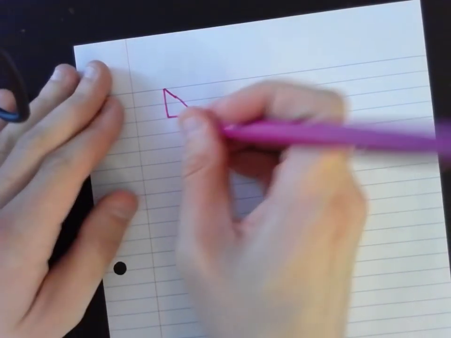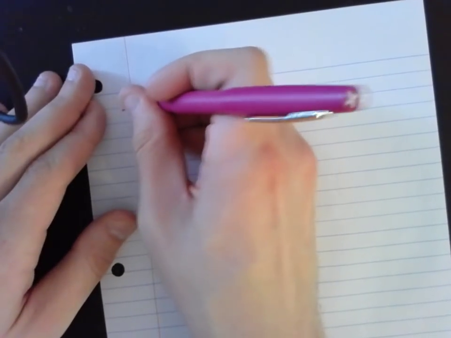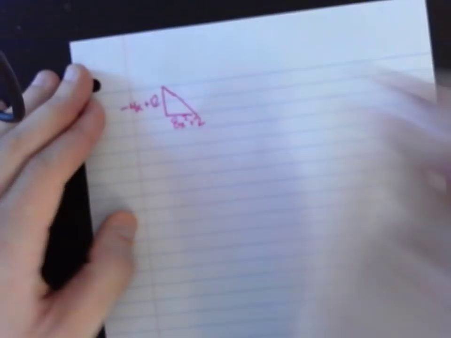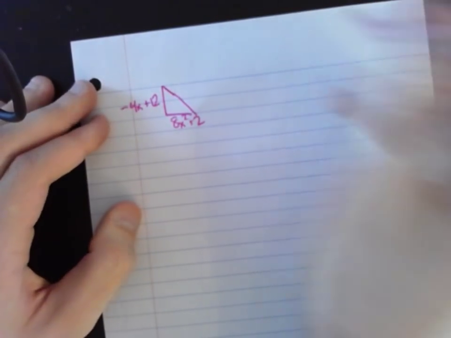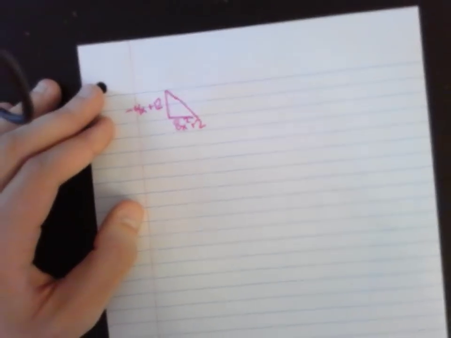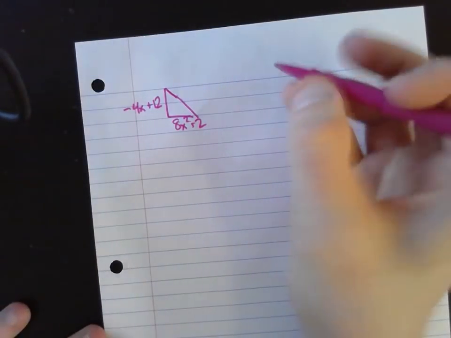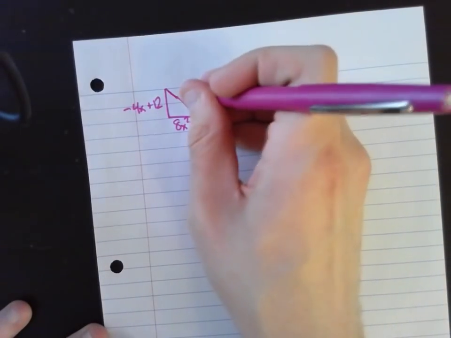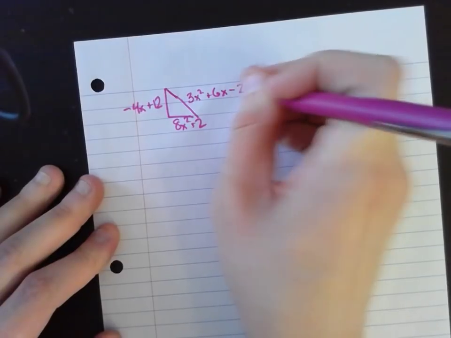If I want to find the perimeter of this triangle, we know this side is 8x squared plus 2. We know this side is negative 4x plus 12. Now again, on my notes I'm looking at, I don't have a length for this, but I need a length for this if I'm going to find the perimeter. So, let me refocus real quick. I'm just going to call this 3x squared plus 6x minus 2. I'm just making stuff up.